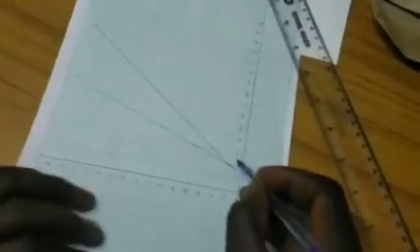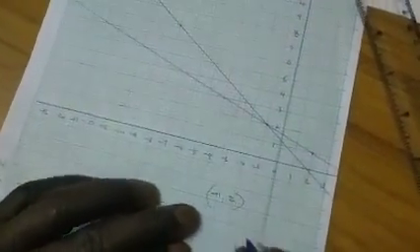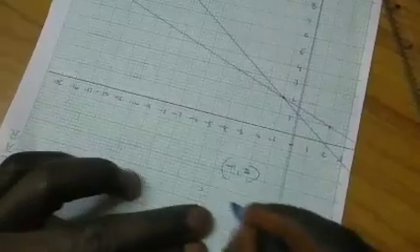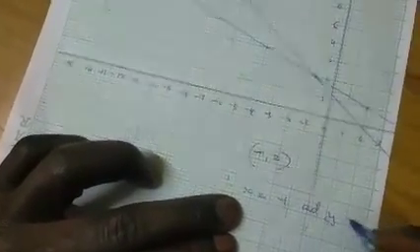And the two lines intersect at the point negative 1, 2. Therefore, from there we get the value of x to be equal to negative 1 and y is equal to 2. So that is how we solve simultaneous equations graphically.